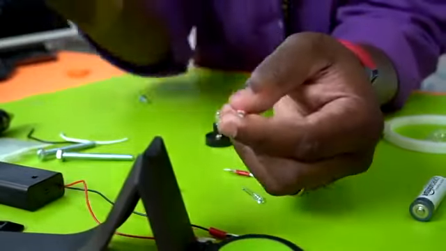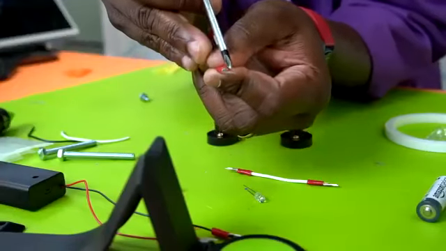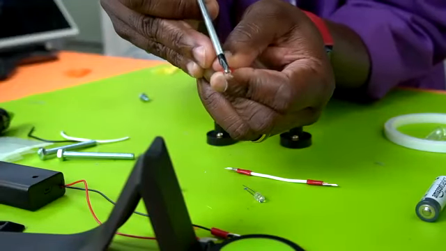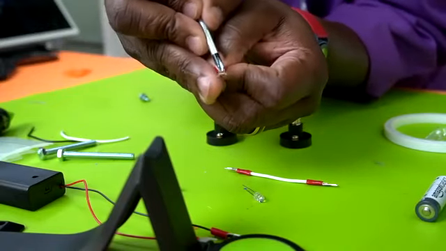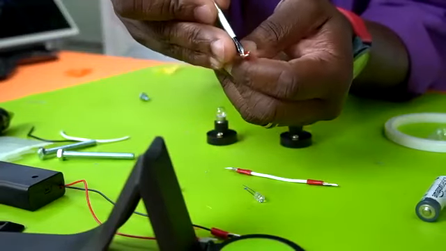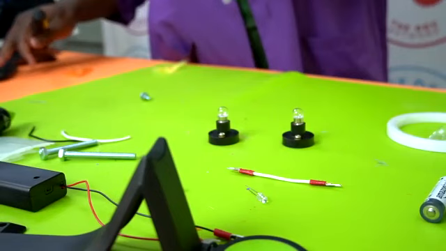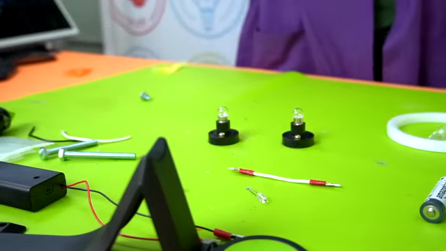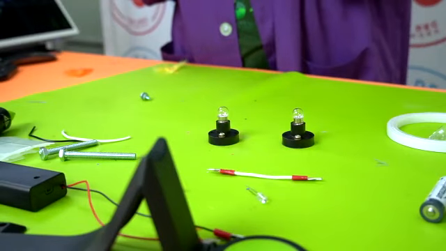And I extended the wires just a bit so it can touch right here. And I did the same over here. We got to make sure it comes together properly, so we have a strong connection.